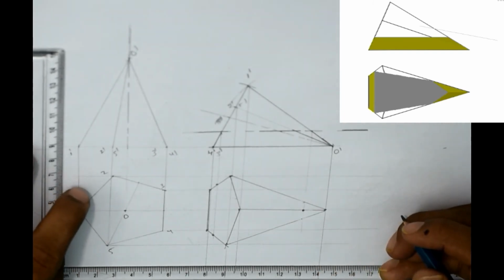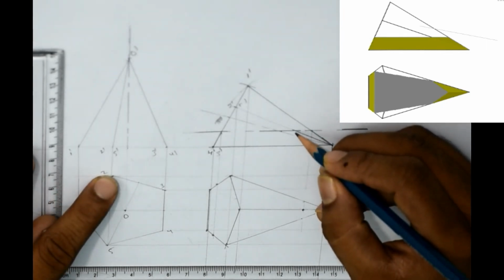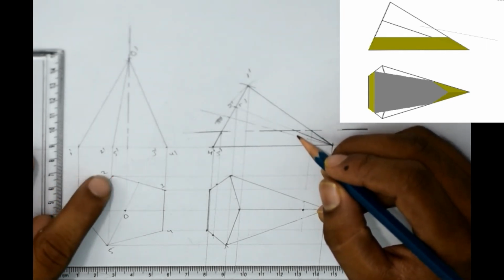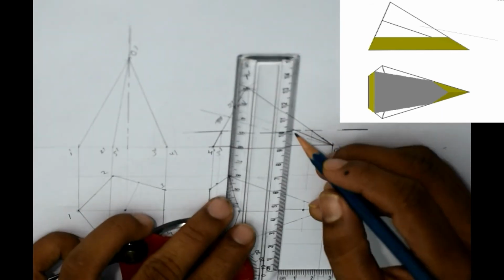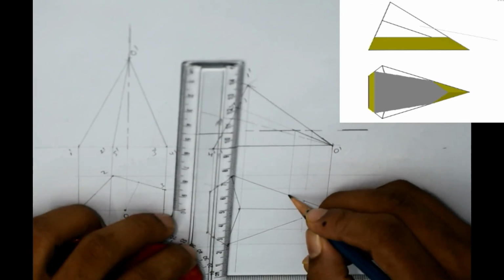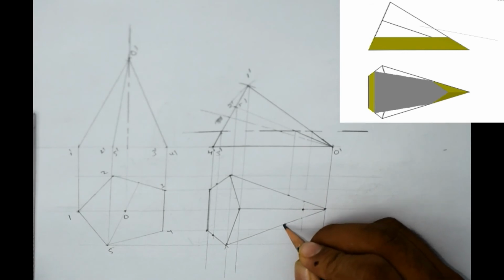As we move along, this is the second part, and the section line is cutting this at this portion. So we will get the second point in here, and similarly the fourth point in here.